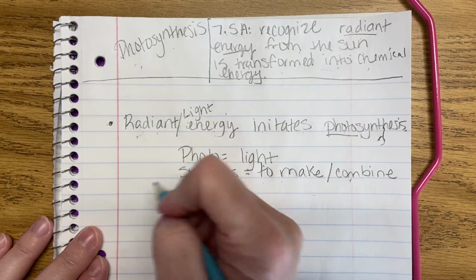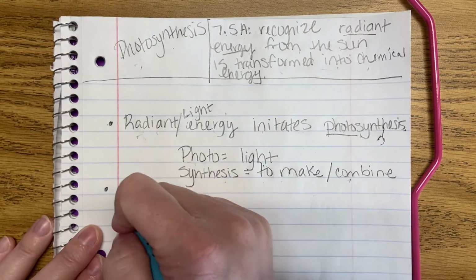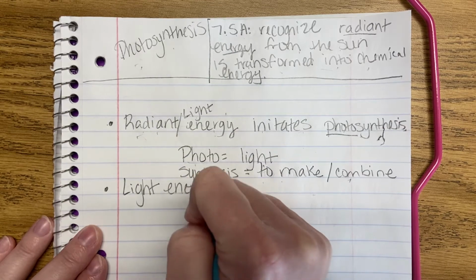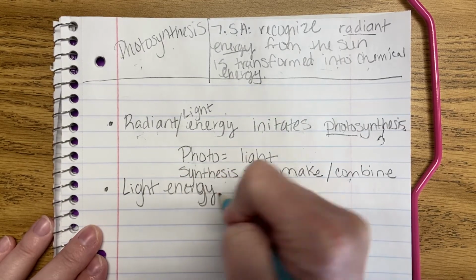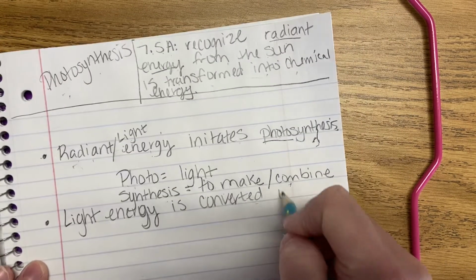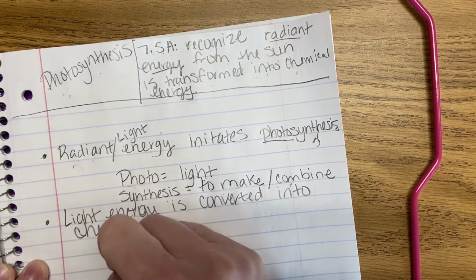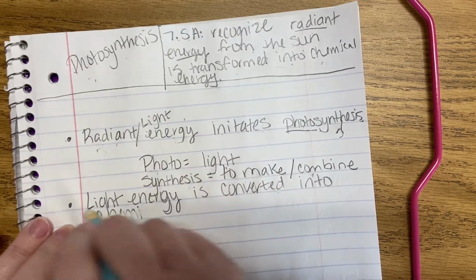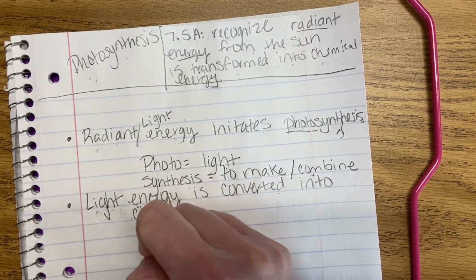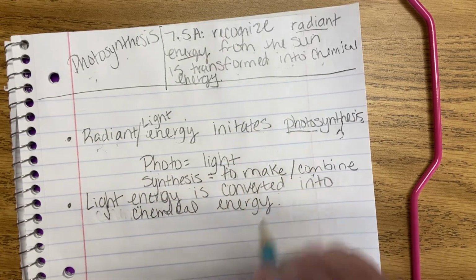Okay, so I'm going to draw another bullet point. Okay, light/radiant energy is converted into chemical energy. Okay, I'm going to erase that because I don't know if some of you guys can read that. So chemical energy. Okay, what is chemical energy?